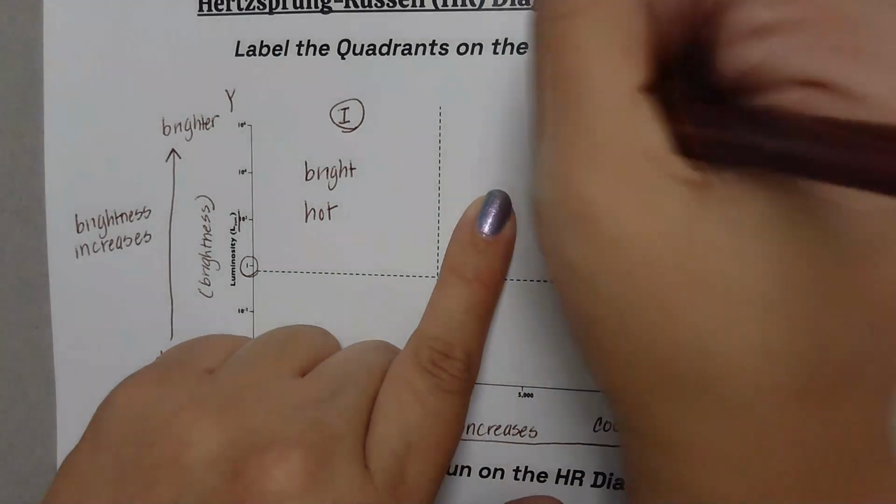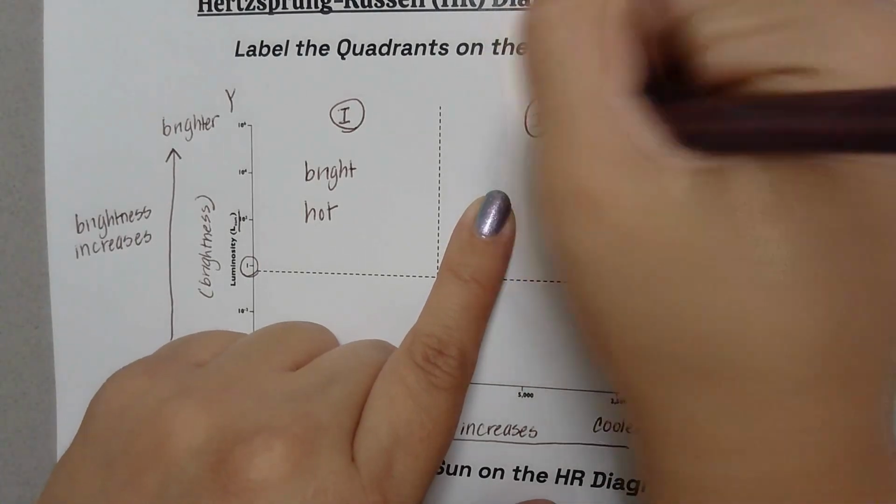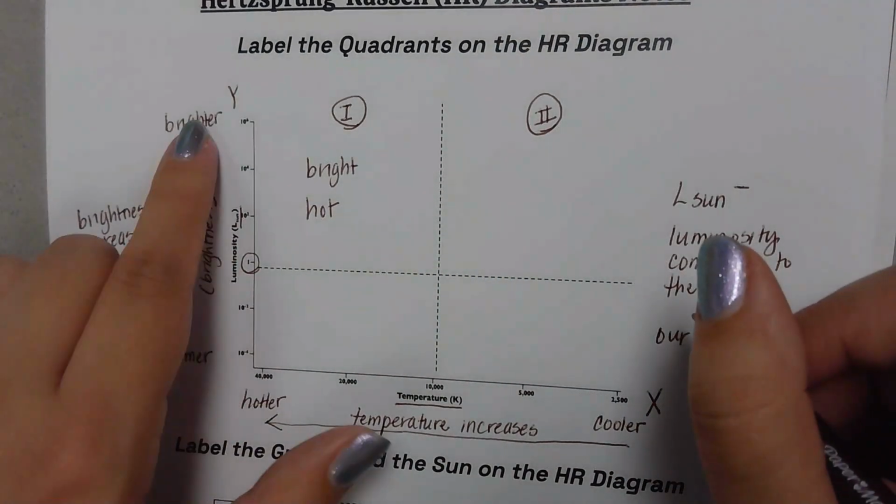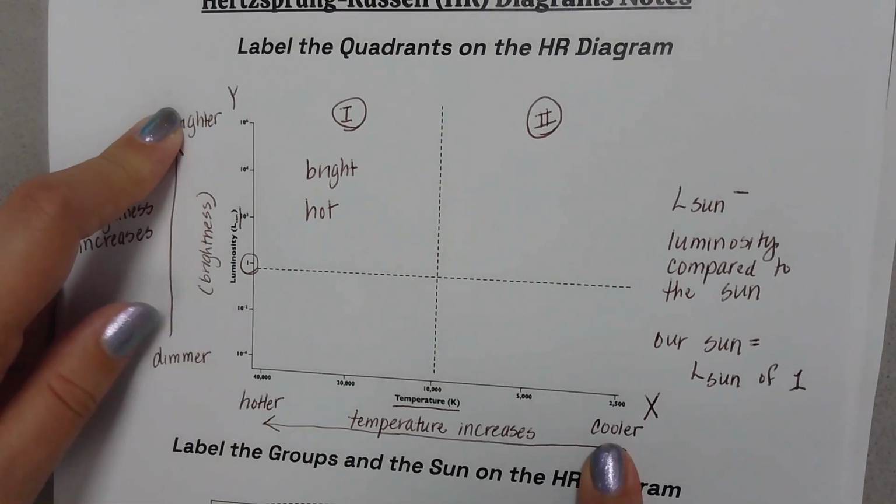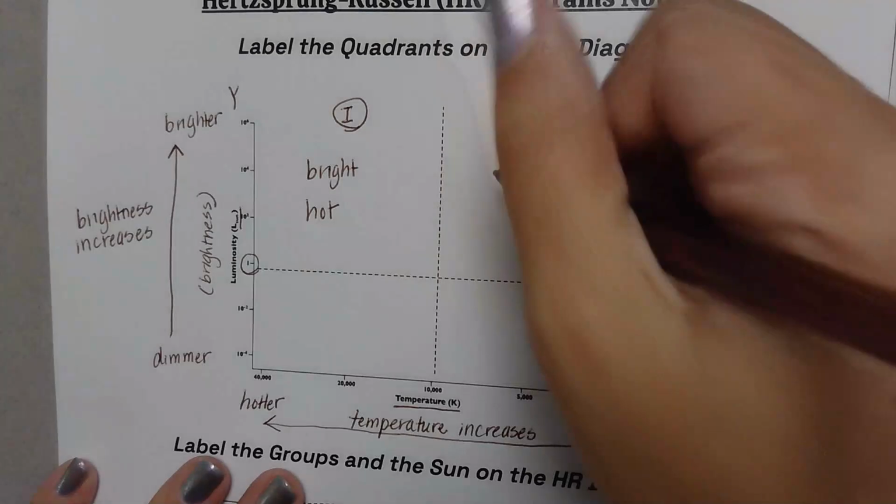Quadrant number 2, again I'm using Roman numerals, is still bright, but instead of hot, these are cool.